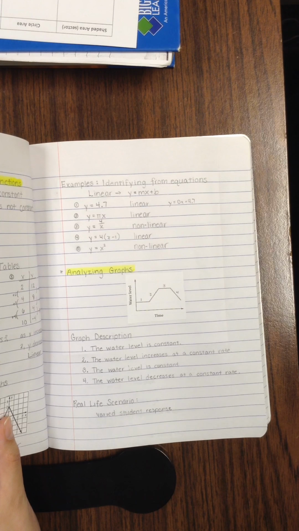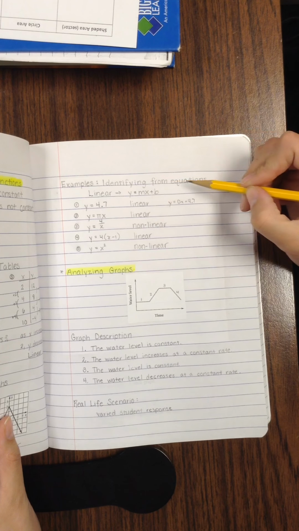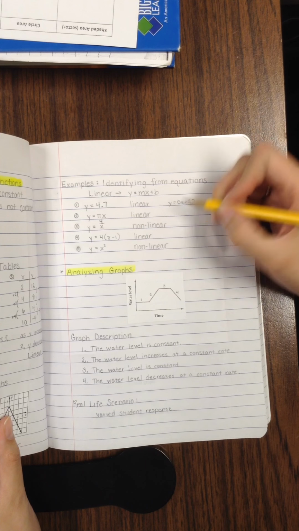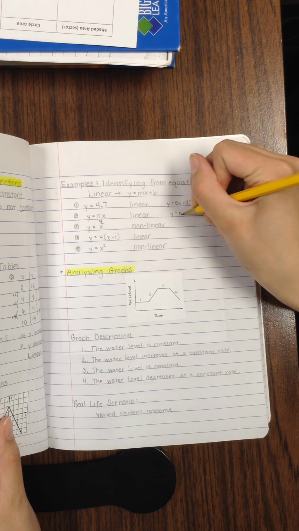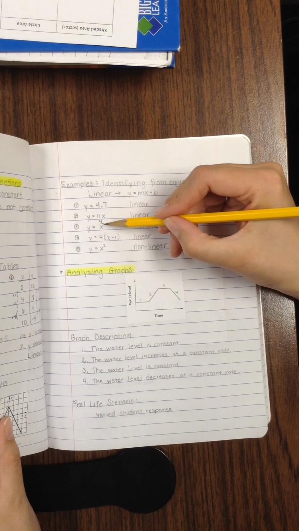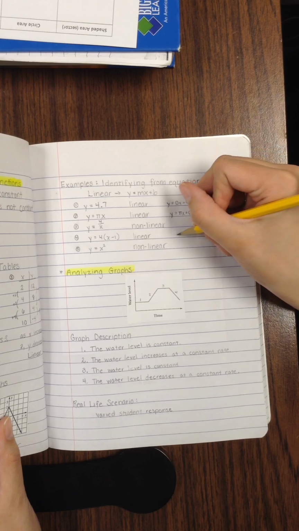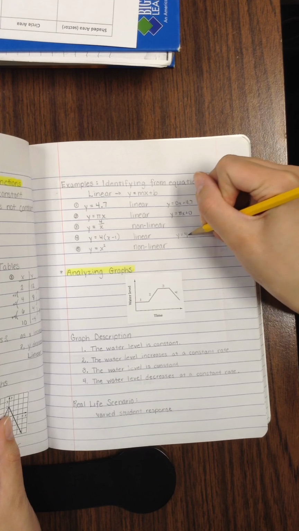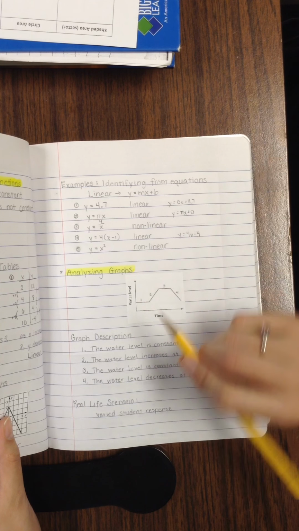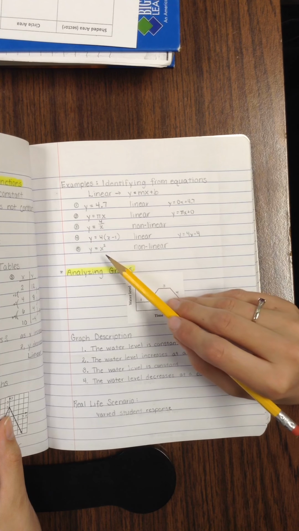Here, pi, just a number, it's 3.14. So every time I go up 3.14, I go over 1. I can plot that. And that's the same as saying y equals pi x plus 0. This one, 4 over x. We've never divided by x. That would force it to be nonlinear. Here we could distribute. That becomes y equals 4x minus 4. And so then we have our y-intercept at negative 4, our slope at 4. And so it's linear. Here we have a power, nonlinear.